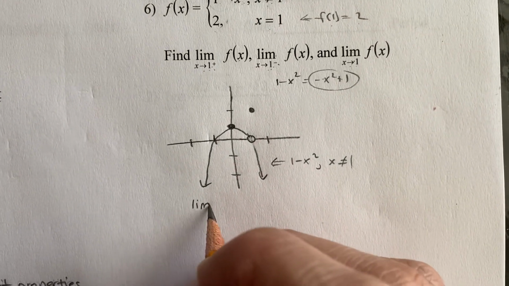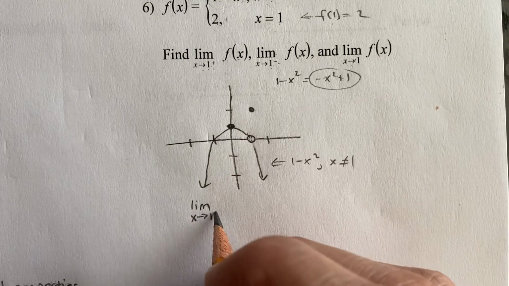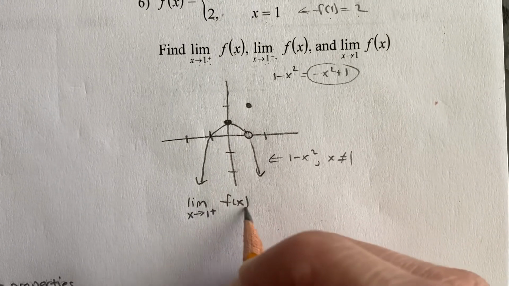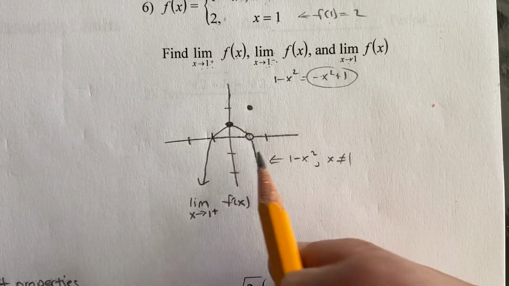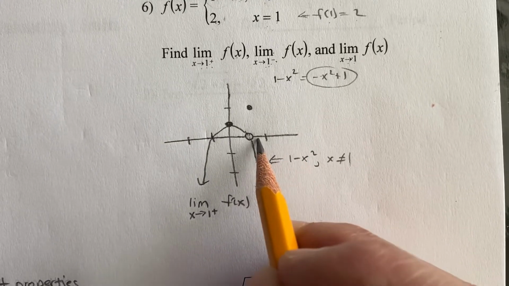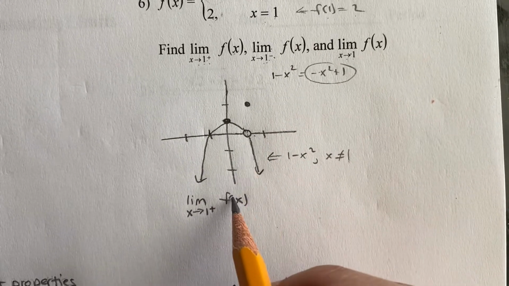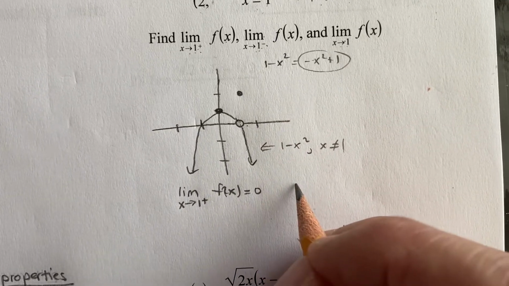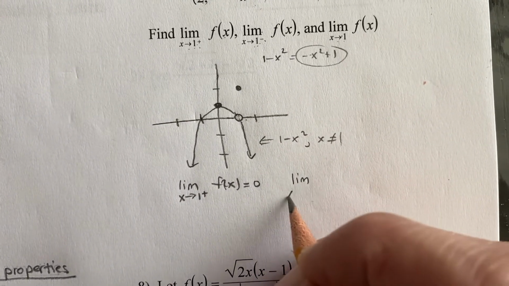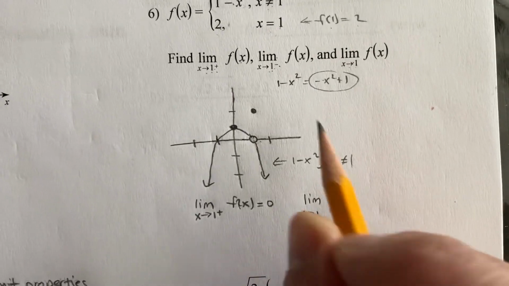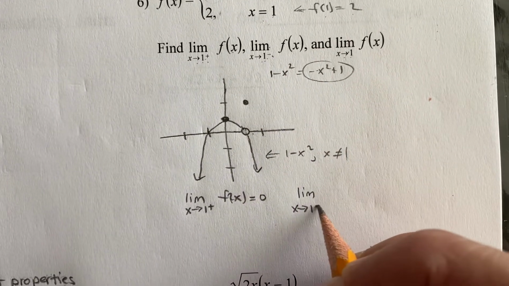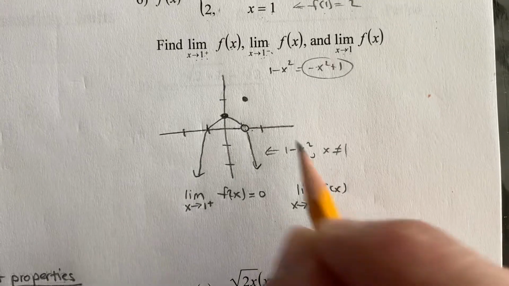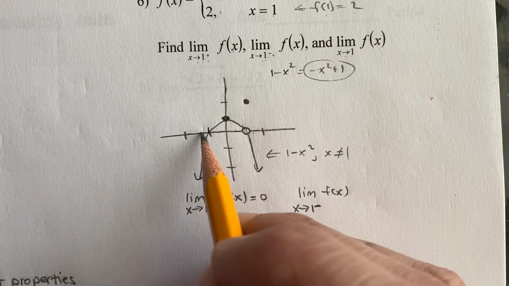The limit as x approaches 1 from the right of f of x, well, as x approaches 1 from the right, the y value looks like it's getting close to 0. What's the limit as x approaches 1 from the left? Okay, so x is approaching 1 from the left, right?